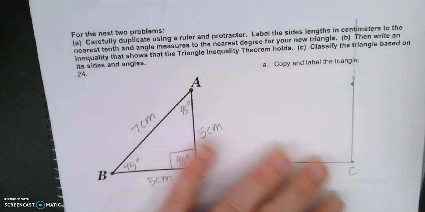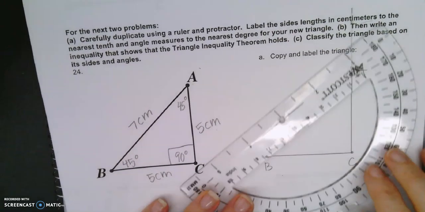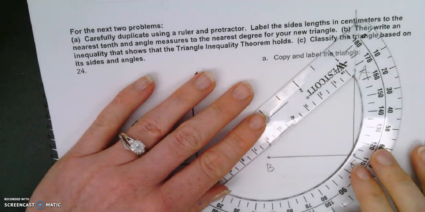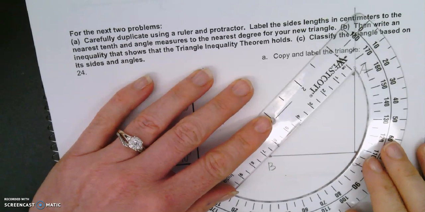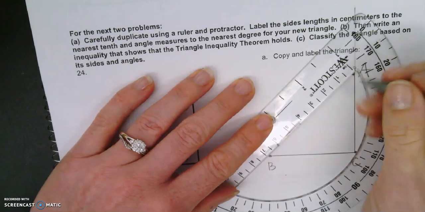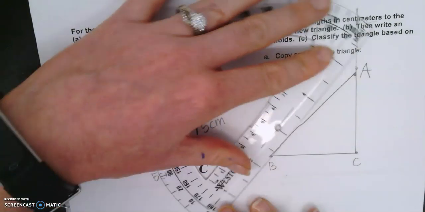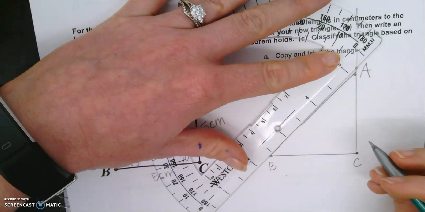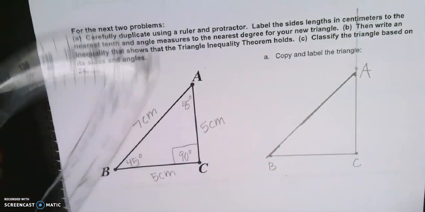Erase this part. Label this A. And then double check from A to B should be exactly 7. Oh, looks good. Oops, I forgot that I had that wiggle in my protractor on that side, so I'm going to redraw that just so it's nice and clean.